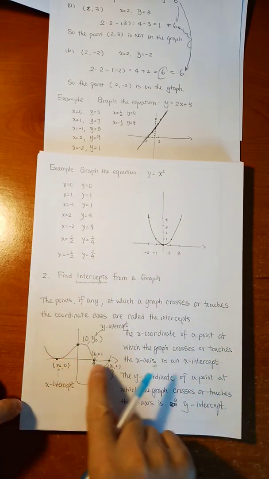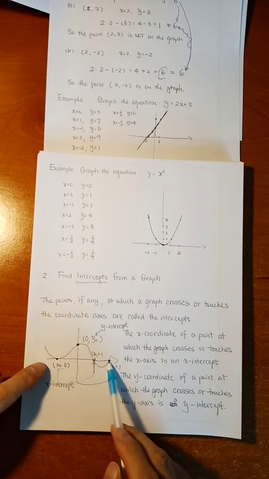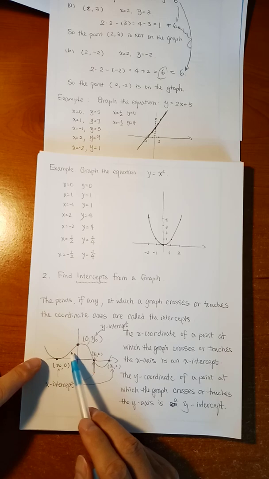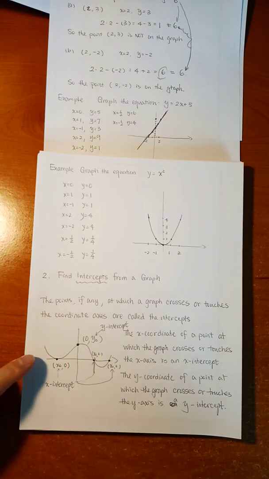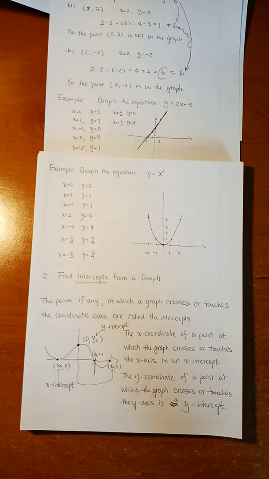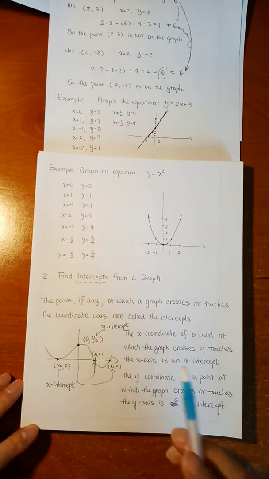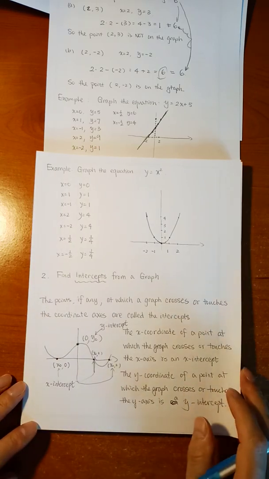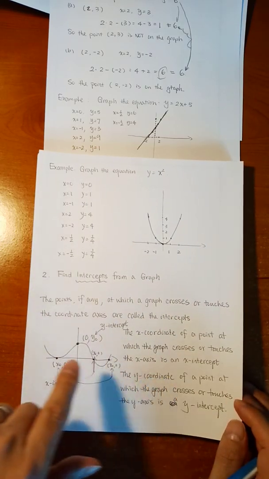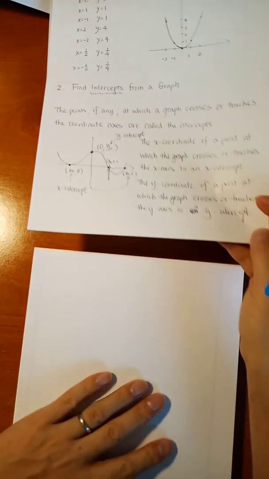So for the current graph, the function has 3 x-intercepts and 1 y-intercept. If you have the graph, you can quickly determine the x- and y-intercepts. And remember that x- and y-intercepts are always numbers. They are not points. They are the corresponding coordinate of the intersection point.